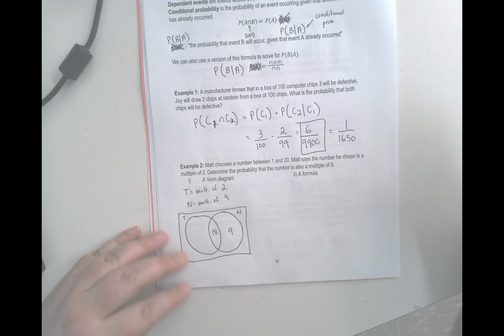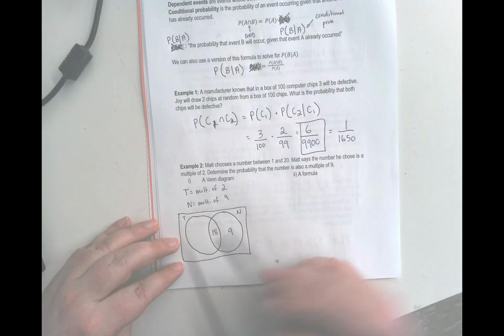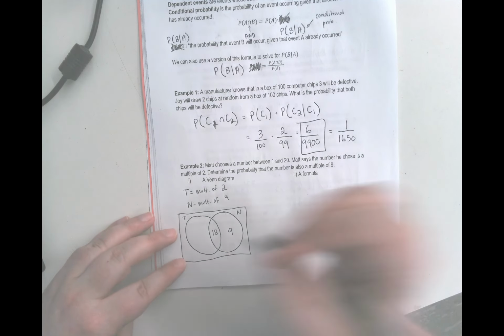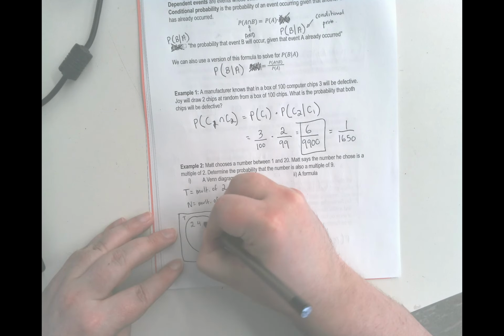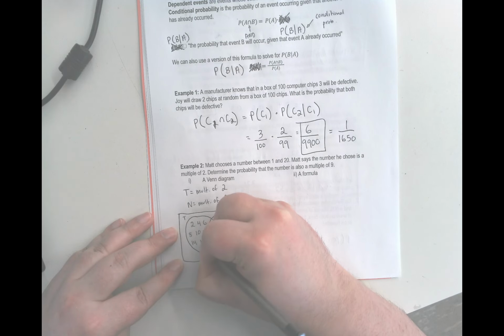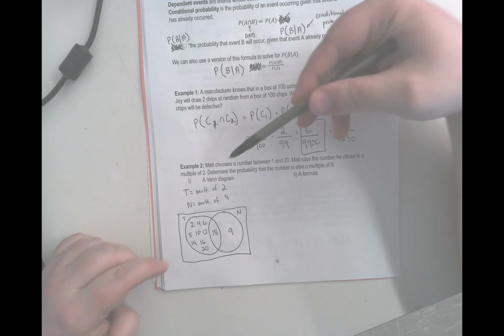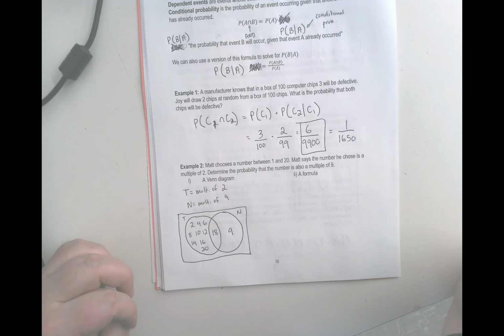And then I can write all my other multiples of 2 just in the T, but they don't go in the middle because they are not also multiples of 9. So I have 2, 4, 6, 8, 10, 12, 14, 16, and 20. We're not including 18 because it is already in the middle of my diagram.